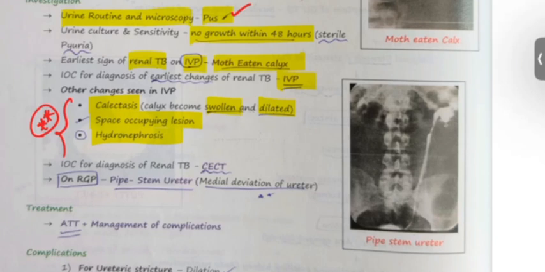After that, the investigation of choice for renal TB is contrast enhanced CT scan. We can know the extent of the disease. Other than that, what happens if we do a retrograde pyelogram? Pipe stem ureter. Basically, if something has happened in the ureter, there will be medial deviation of the ureter and that is called pipe stem ureter. So here in this diagram you can see the pipe stem ureter is narrow.